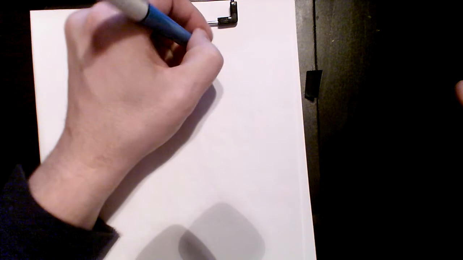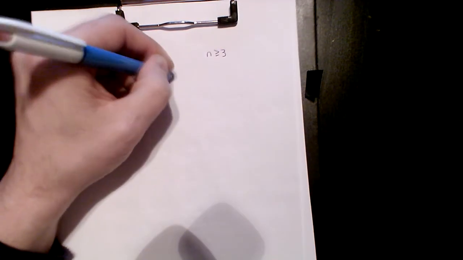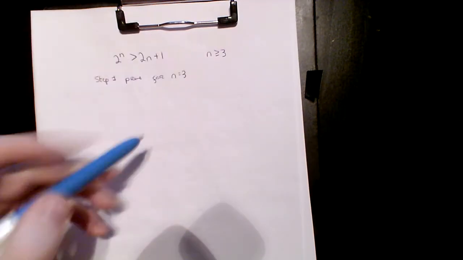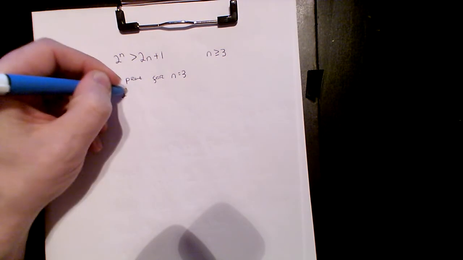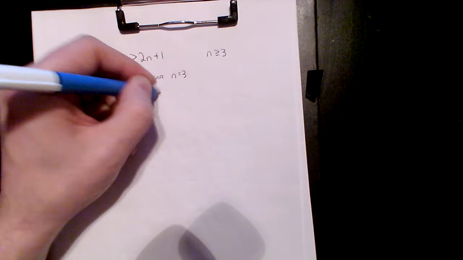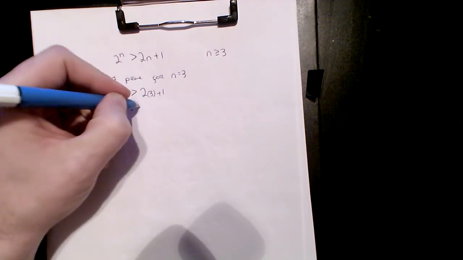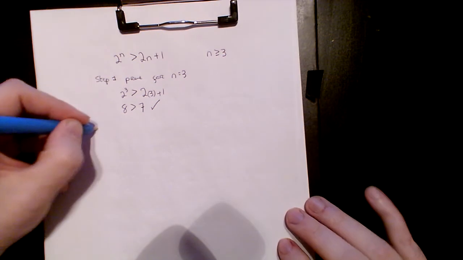Sorry, I think that was, oh yeah, when n is greater or equal to 3. Okay, so step 1, prove for n equals 3. Okay, not 1, 3, because there it is. So we have 2 to the power of 3 is greater than 2 times 3 plus 1. 2 to the power of 3 is 8, and 2 3s are 6, and 1 is 7. So that is true.